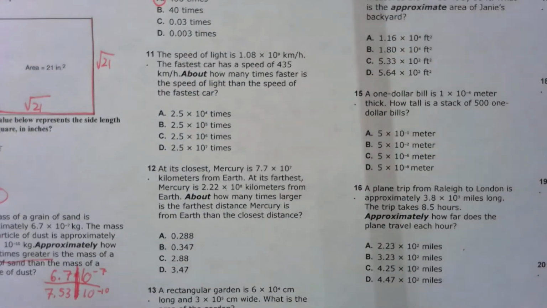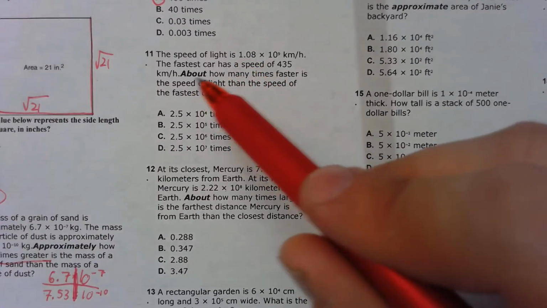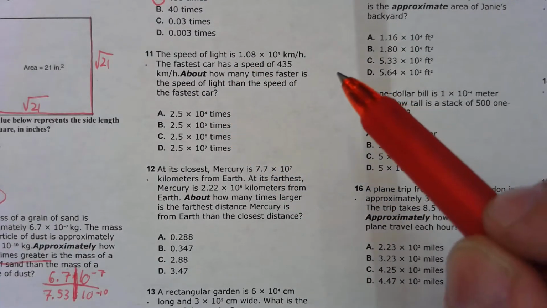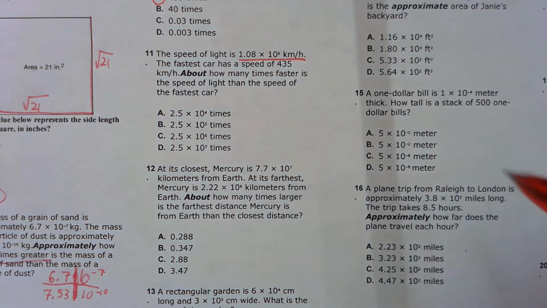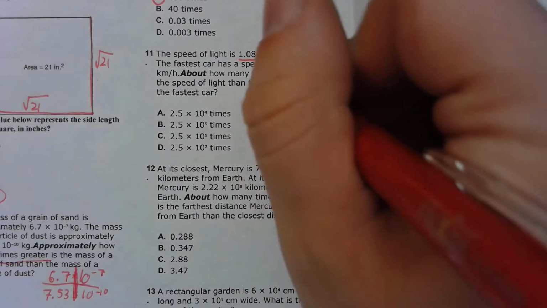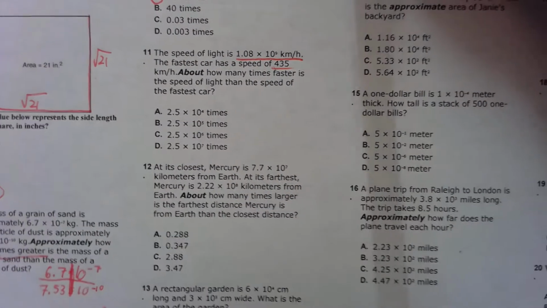For number 11, for this one, I guess it would make sense to keep them both in standard notation too, seeing as one of them already is standard notation. Speed of light is that crazy number. Fastest car is 435 kilometers per hour. How many times faster is the speed of light than the world's fastest car? All right, well, let's see.